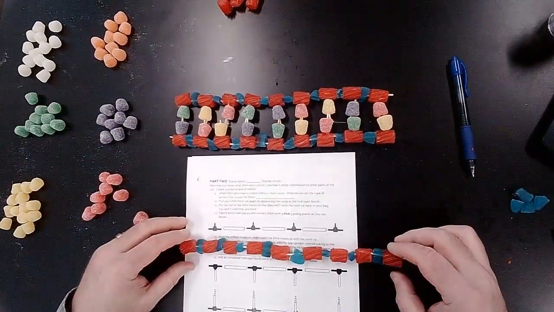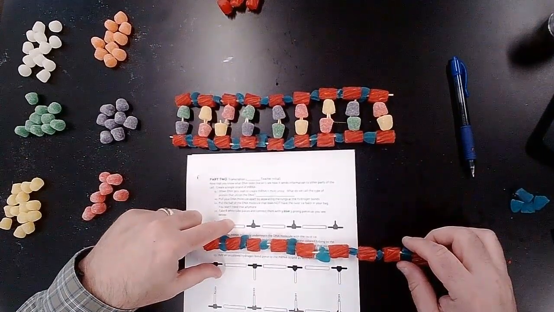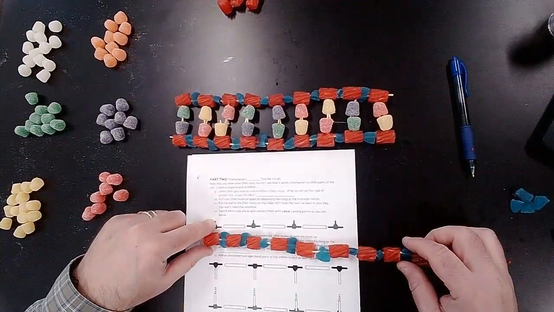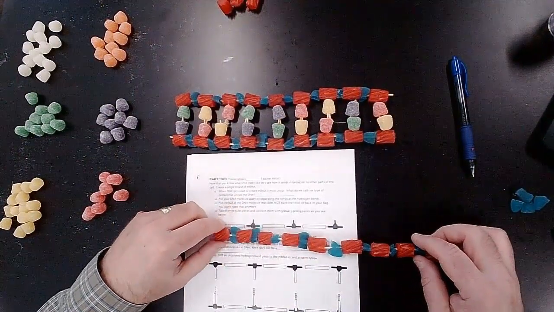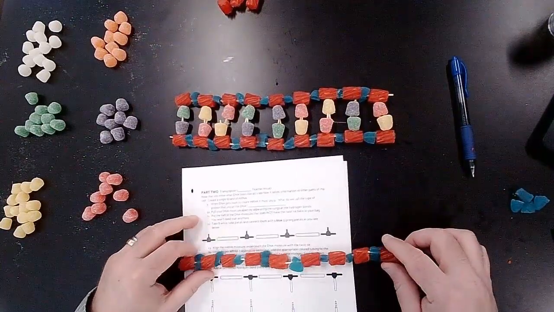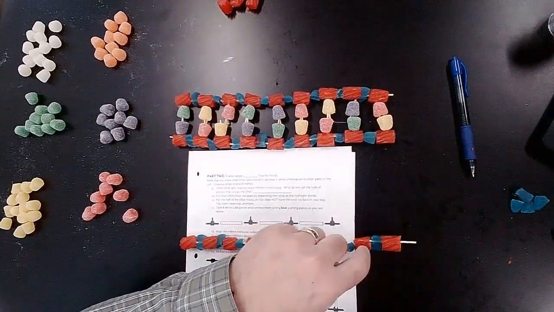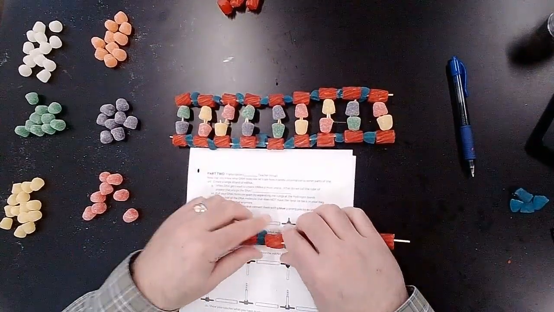So here's what I got. Looks like I got my licorice again and my Swedish fish, or my phosphate. Remember, the licorice represents the deoxyribose, and then the phosphate is the red one, and it matches up just like that. So I have to have a total of 9 of these licorices. 1, 2, 3, 4, 5, 6, 7, 8, 9. It's sticking out at the end. That's okay. It's not the end of the world. We'll make it look nice.